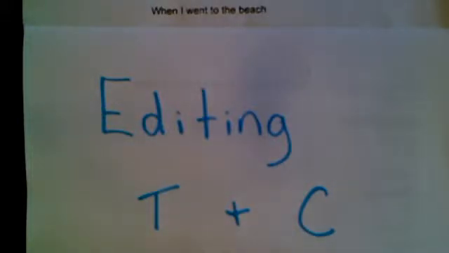In this video, we'll be talking about how to edit for the T and C marks on your paper. The T stands for capitalization and the C stands for an error with commas. So we're going to be looking at a story called "When I Went to the Beach." And you can notice that it starts with a capital W, and lots of story titles do start with that, so that's wonderful. Let's take a look at it.